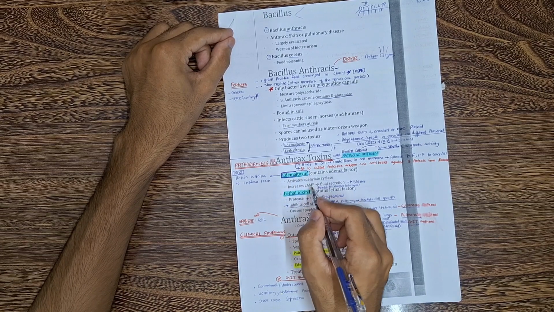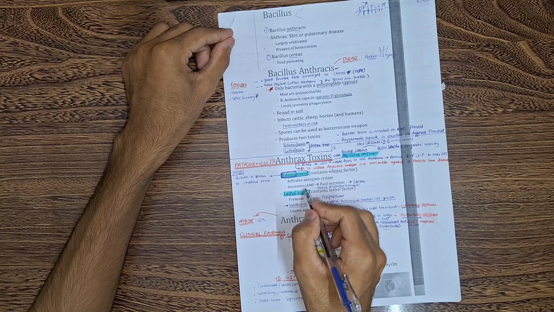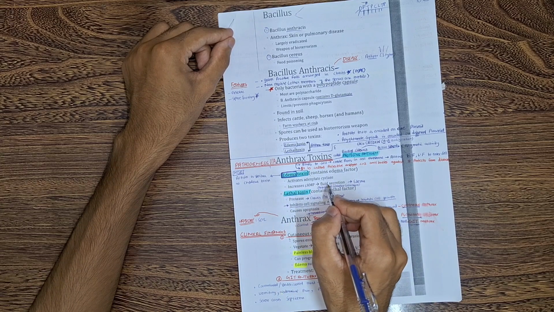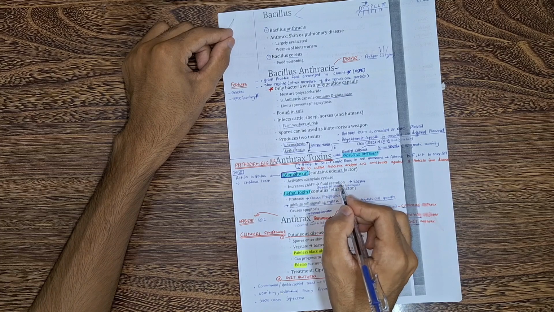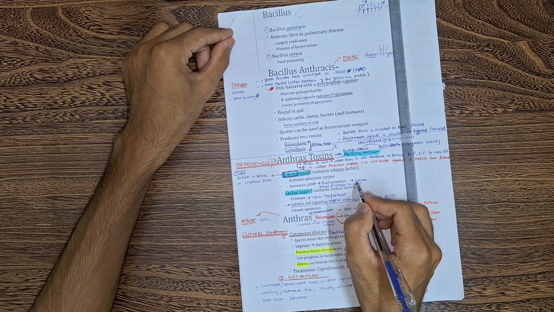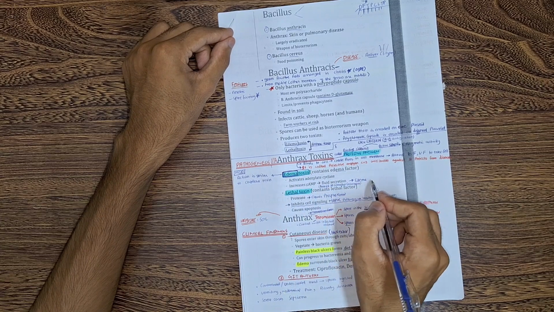This toxin causes the activation of adenylyl cyclase, as a result of which the cAMP increases and that particular pathway takes place, and there is excessive fluid secretion from the cell to the extracellular environment, as a result of which edema would be occurring. So this is the behind the scenes of the edema.